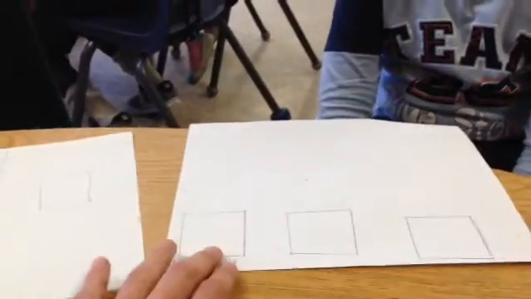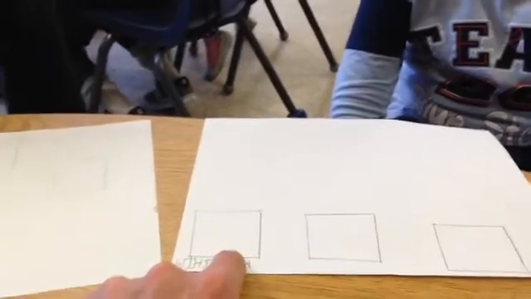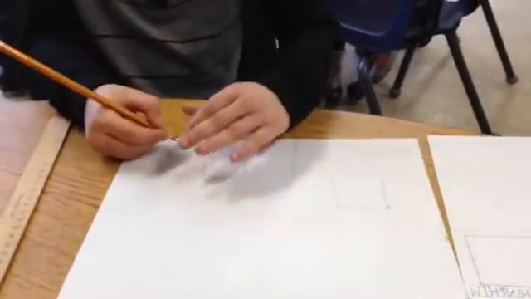So the 2 of you drew your pizzas. What part of the pizza did you draw, one whole pizza? Well, you drew 3 pizzas, but each pizza represents 1 whole, right? Now, I want you to pick one of the pizzas. And we said 2 people are going to share one of those pizzas. So how would you cut the pizza that you just pointed to so that 2 people could share it? What would you do to it?